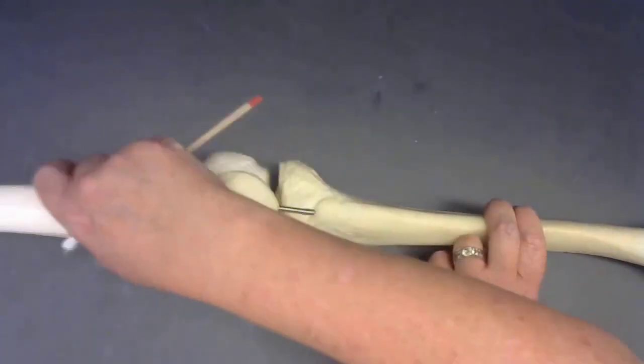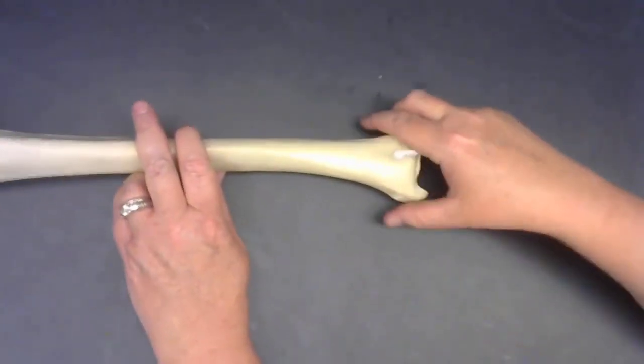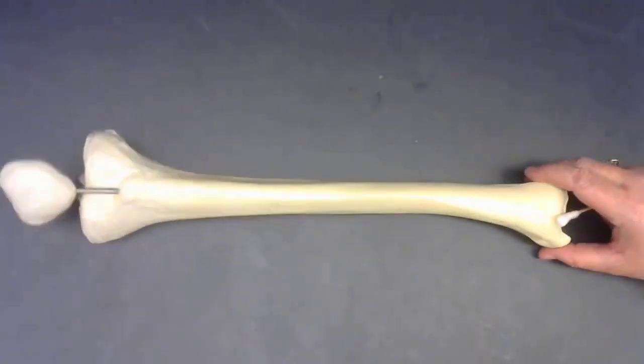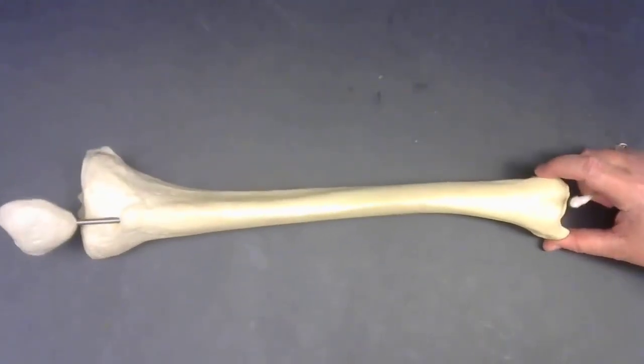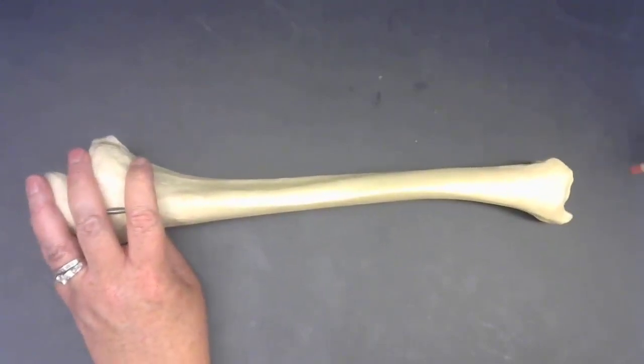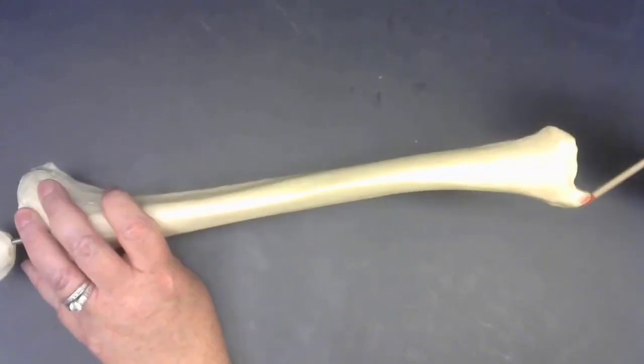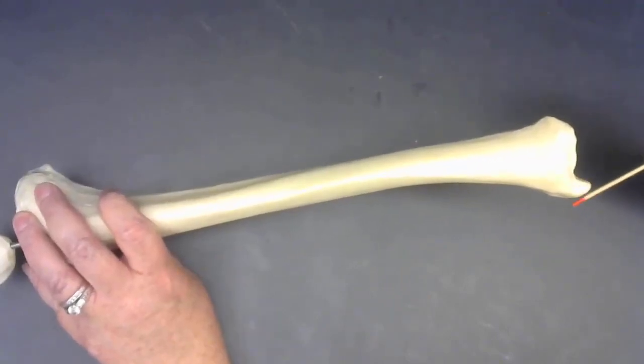Okay, that's fine if I have the femur around, but what if I don't? What if I'm just looking at a picture that looks like this in a practical exam? What you want to do then is identify this structure right here. See this notable structure here?